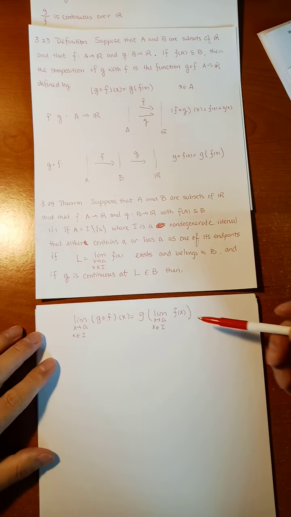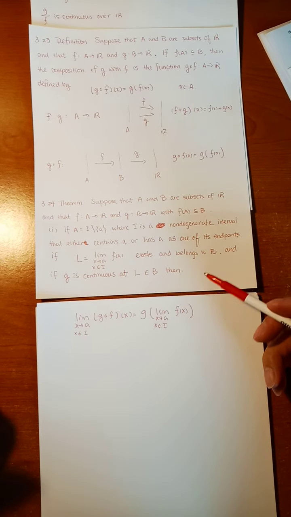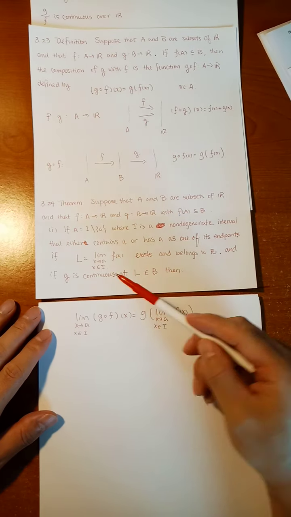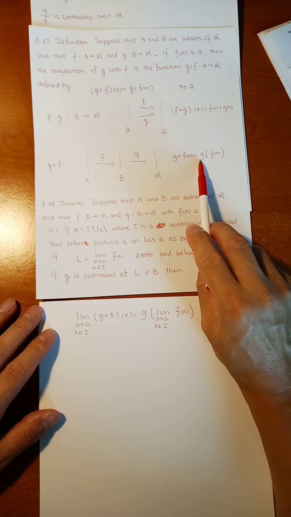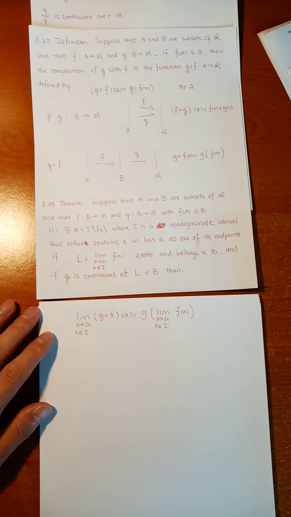Okay, so in the first part of the theorem, we only assume the continuity of the exterior function. So we have interior, exterior. F is interior function, G is exterior function. We only assume the continuity of the exterior function.